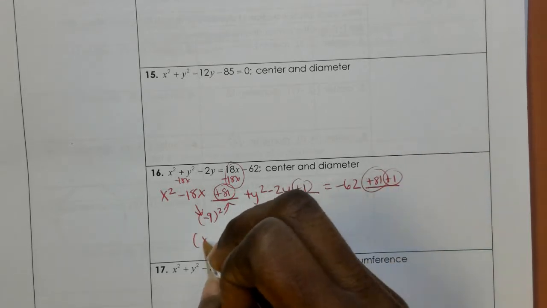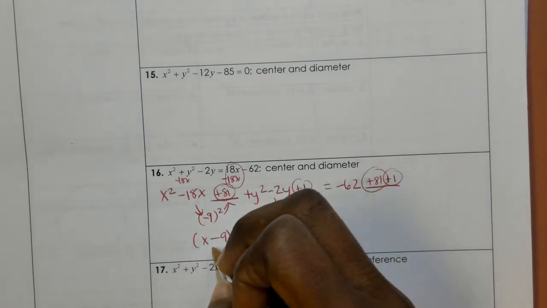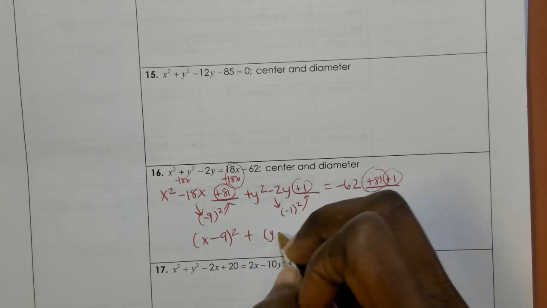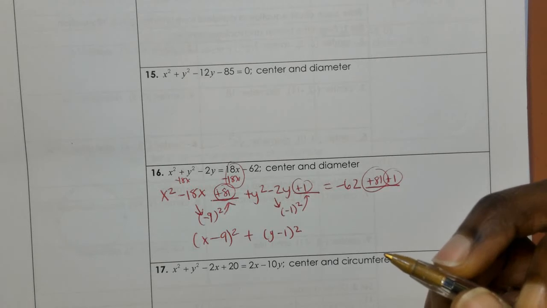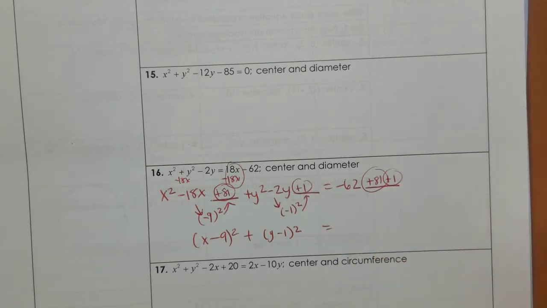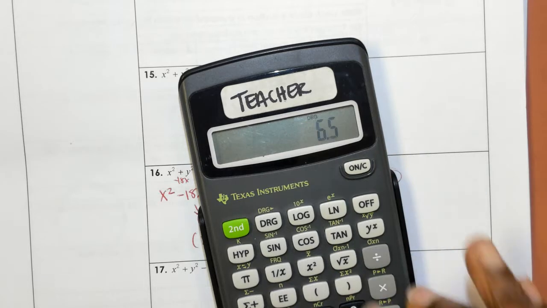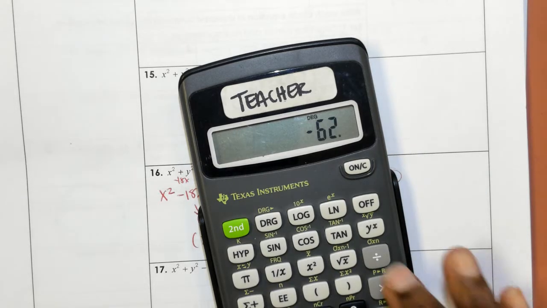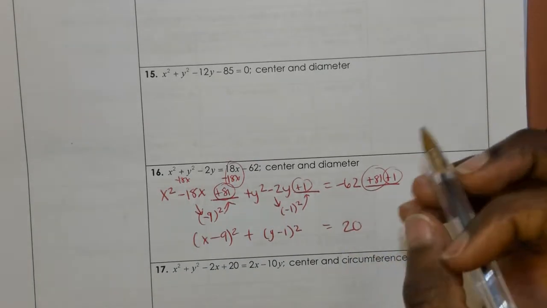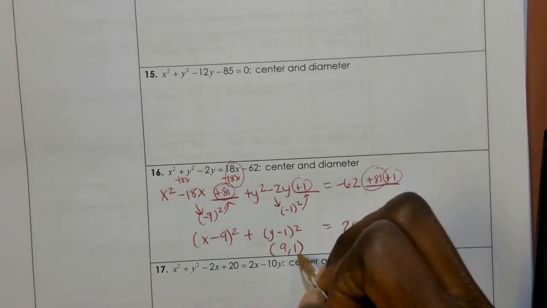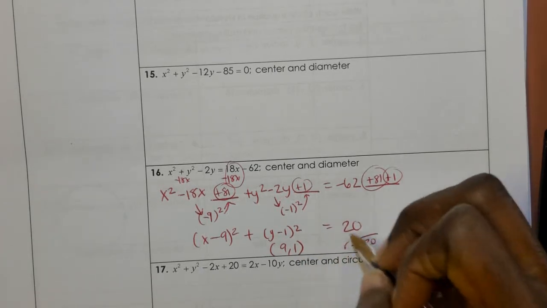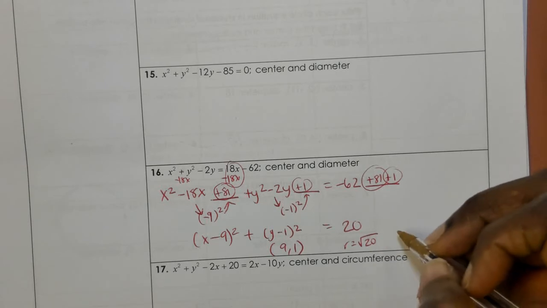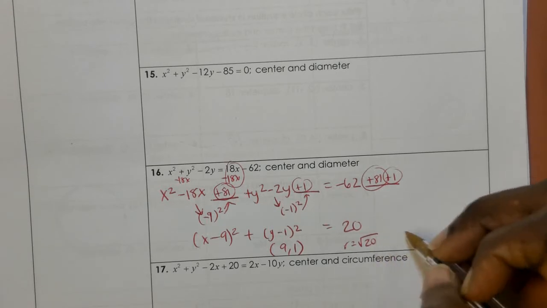Okay, so then when we do that, we get x minus 9, so whatever this number is, that's what comes in your parentheses, and y minus 1. And then whatever negative 62 plus 81 plus 1 is, so 20. Okay, so the center would be 9, 1, and the radius would be the square root of 20, so we take the square root of this. Well, we want the diameter, so we need to times that by 2.